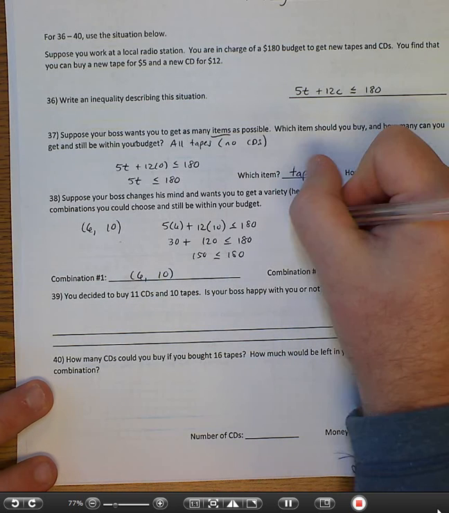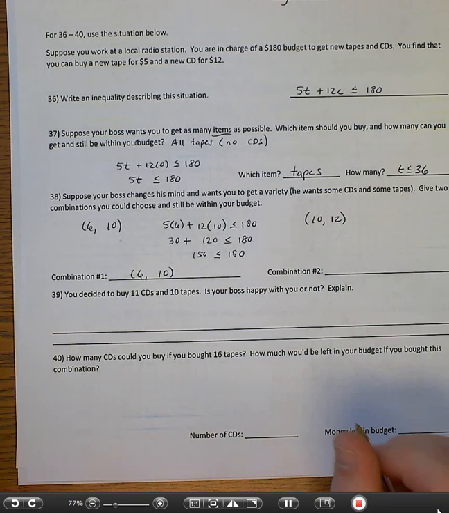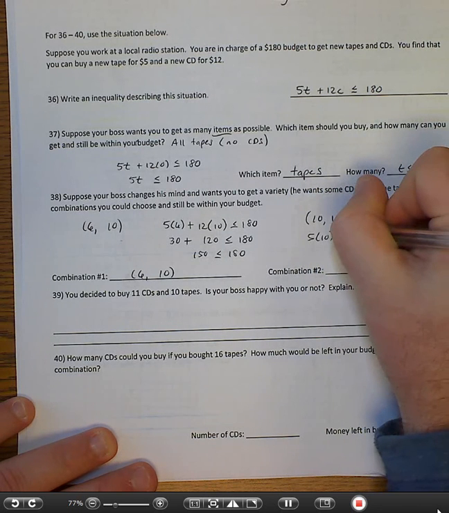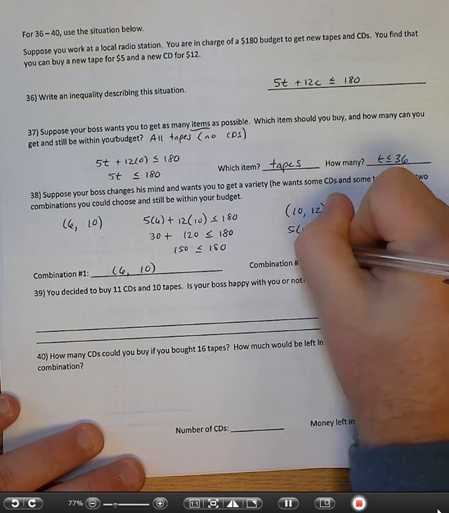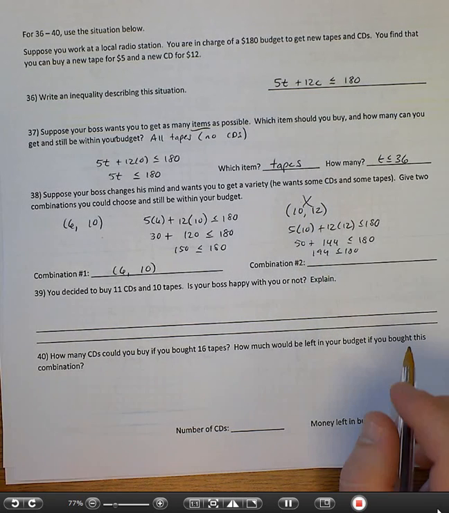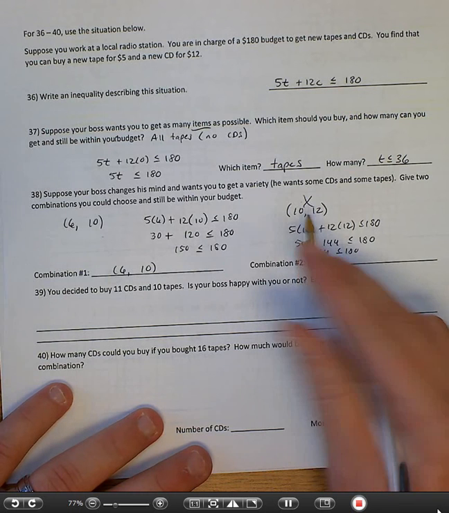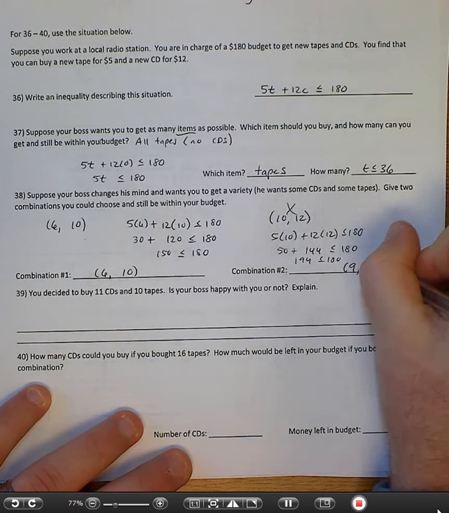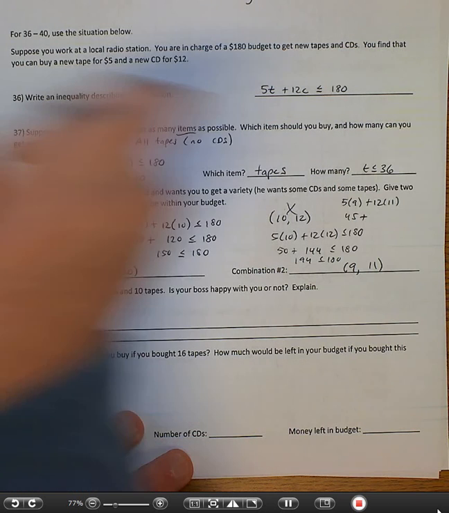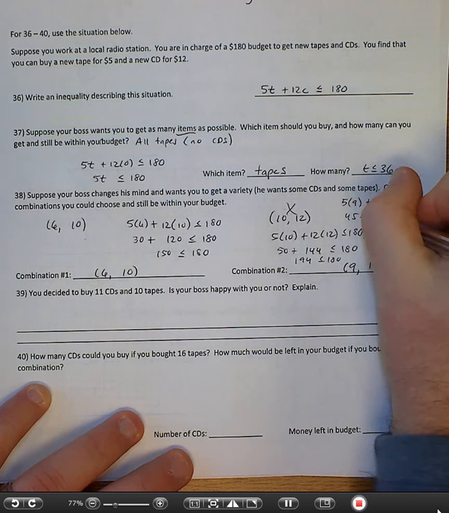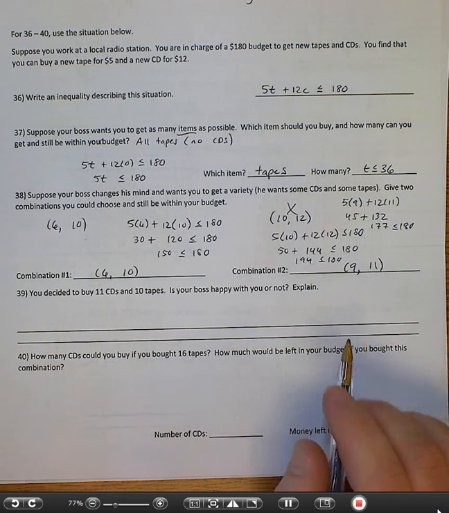Let's see if the other side would work. Let's go higher. Let's say 10 and 12. Could I do 10 and 12? So 5 times 10 plus 12 times 12, is that less than or equal to 180? So that would be 50 plus 144. That's 194. That would not work. That would be a bad choice. Let's take off 1 CD. That would only take off 12 bucks, it would not be enough. So let's say 9 and 11. Just to make sure, let's check it. 5 times 9 plus 12 times 11. That would be 45 plus 132, which would be 177, which is within our budget. We're good to go. You decided to buy 11 CDs and 10 tapes.